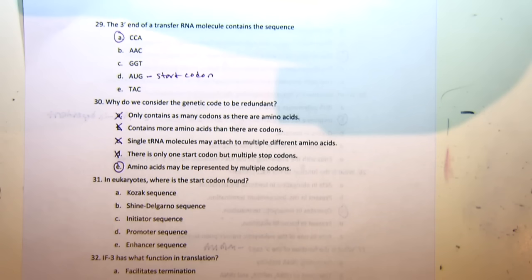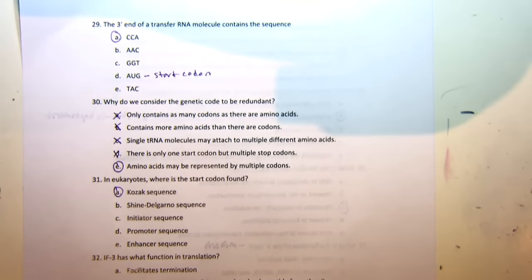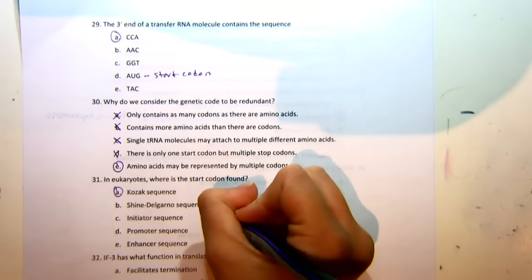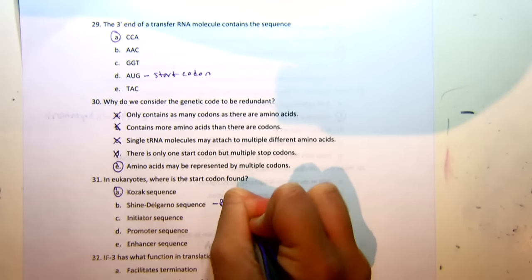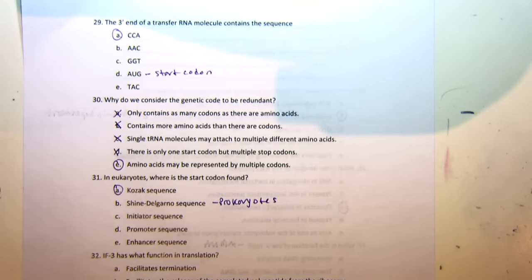Okay, 31. In eukaryotes, where is the start codon found? Do we know? A, Kozak sequence. Where would the Shine-Delgarno sequence be? That's in prokaryotes. Yep. And then initiator, promoter, and enhancer all have to do with what? Transcription.